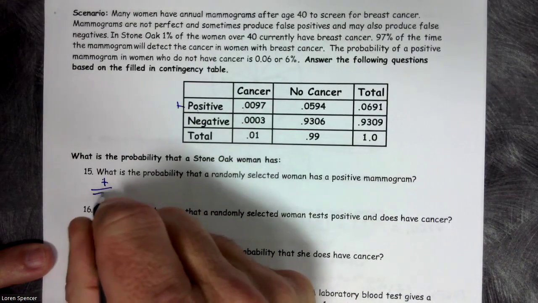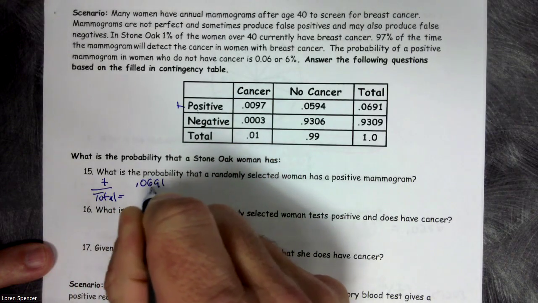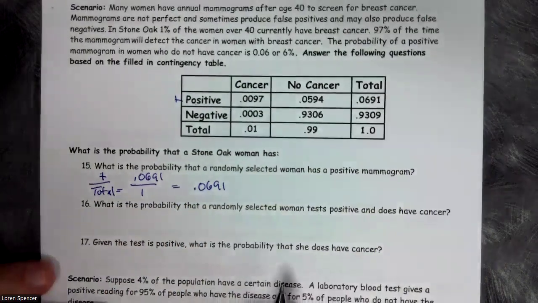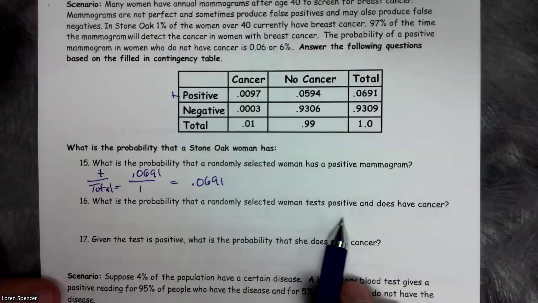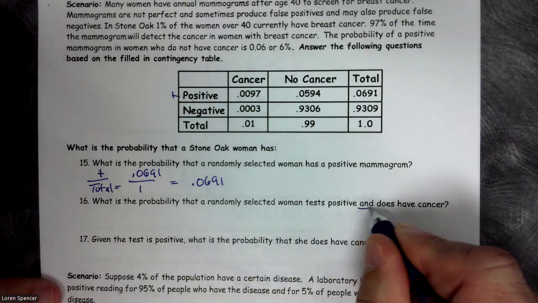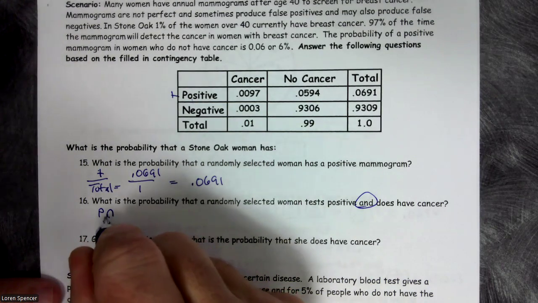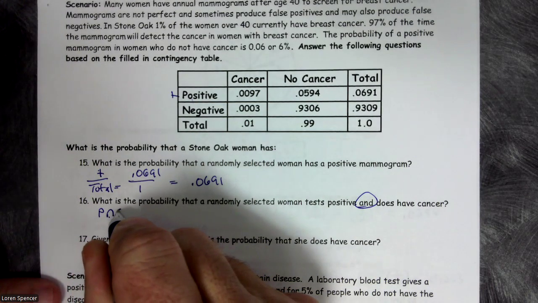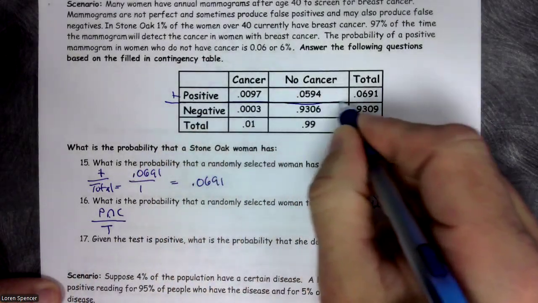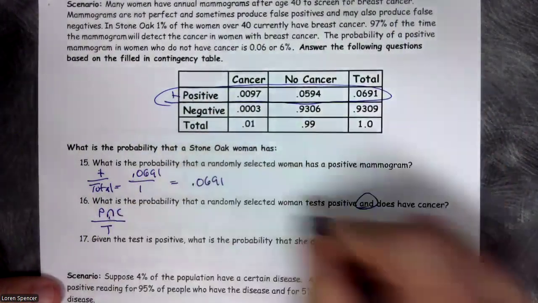What's the probability a randomly selected woman tests positive and does have cancer? So positive and cancer over the total. Well, positive is right there. And cancer, and please remember, "and" has the intersection sign in it, and that means intersect. That's where the two streets cross. So positive and cancer is right there. So 0.0097 over 1 equals 0.0097.